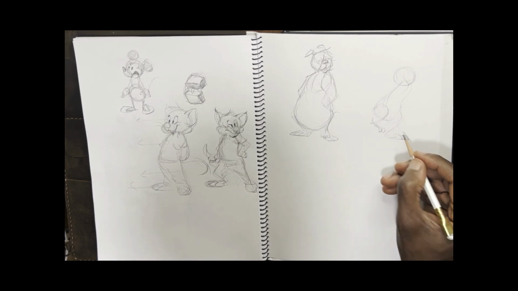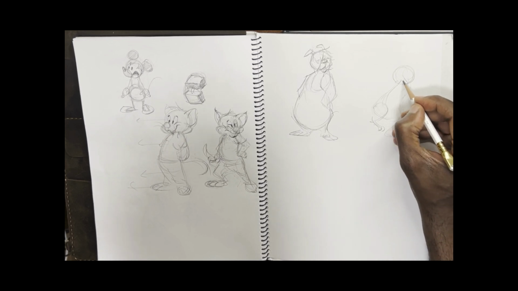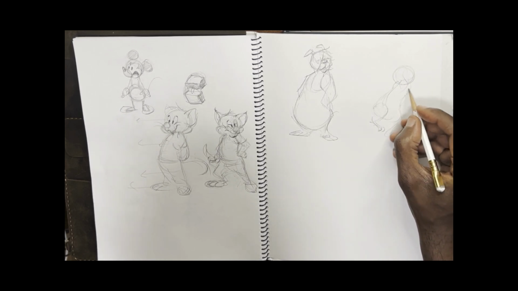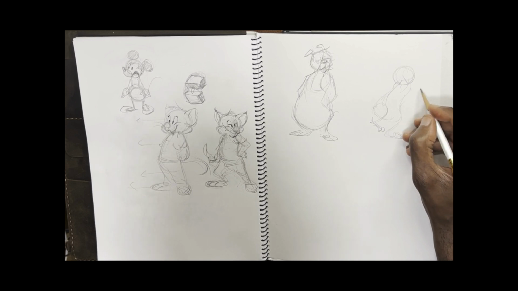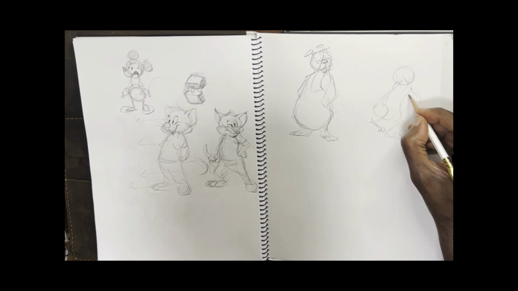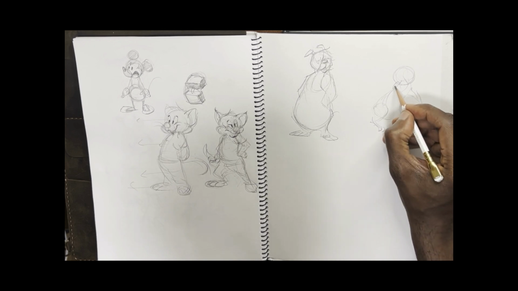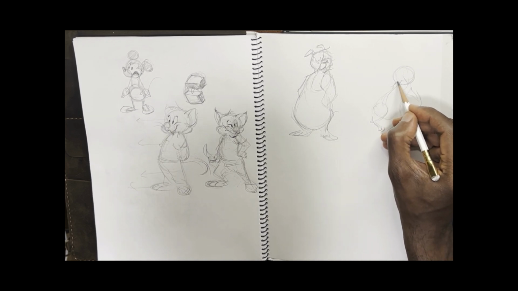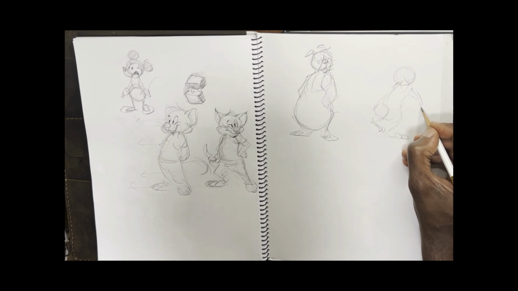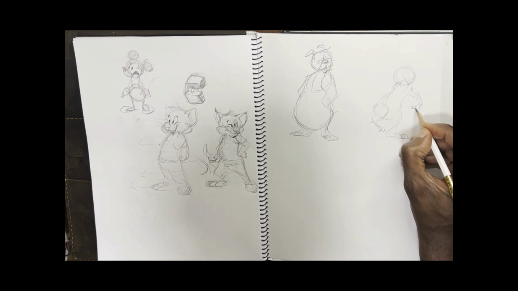And when they draw people, they try to draw them as if they were animals. That's always stuck with me.